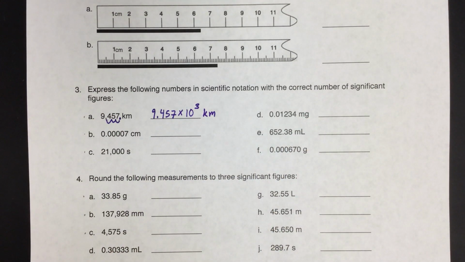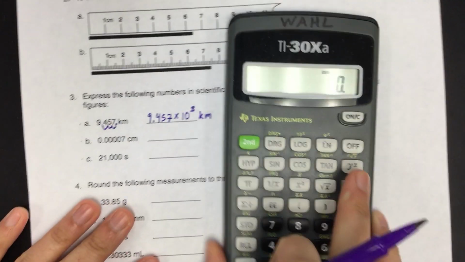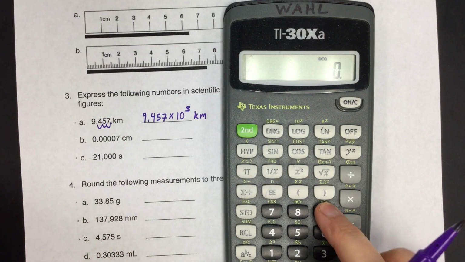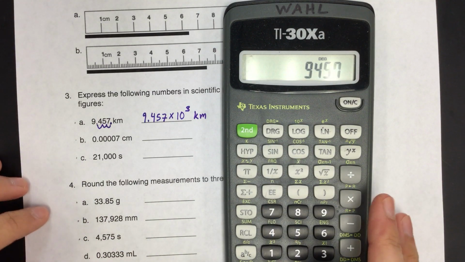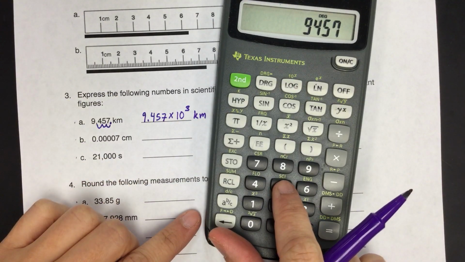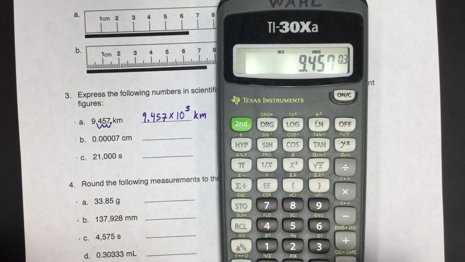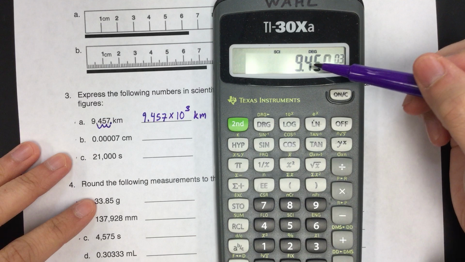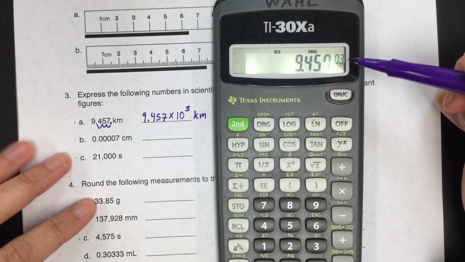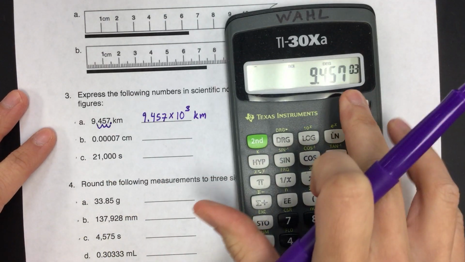Another thing you can do to check, there's lots of ways to check your answers here, is by using a calculator. These calculators can quickly give you scientific notation. So if you type this number, 9,457, and you use the second function, and then hit the number 5, see it says SCI, that converts it to scientific notation. So second 5, and now it says 9.457, and then this exponent means times 10 to the power of 3, which is exactly what we have written here. So that's one way you can check your work.